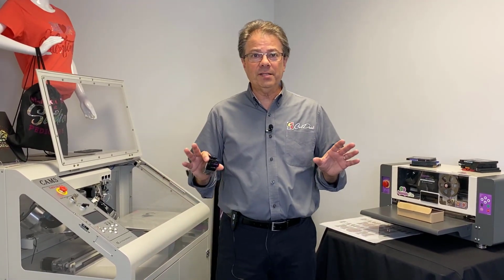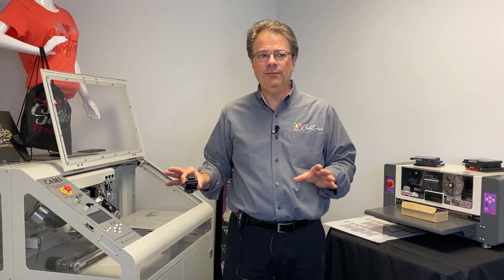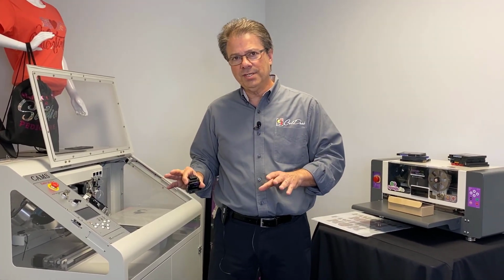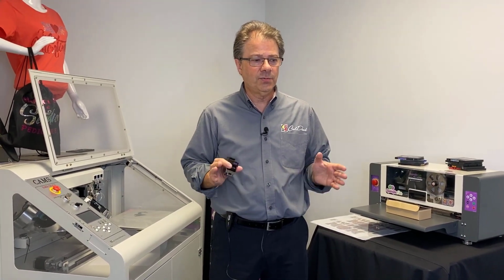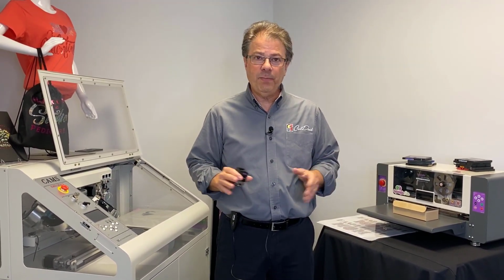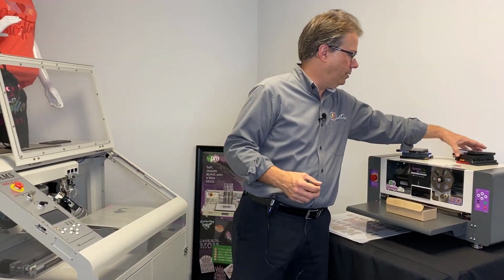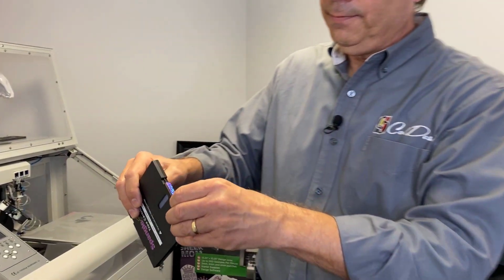So what we're going to talk about today is the equipment and the options that you've got for making rhinestone designs versus making spangle designs. And there are some pretty big differences. It's really interesting. For spangles, you saw the real material, which is like this.